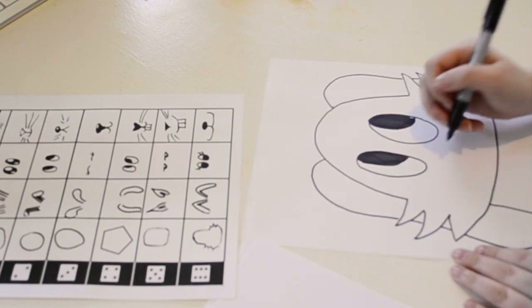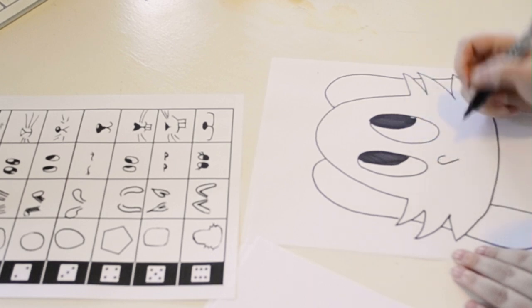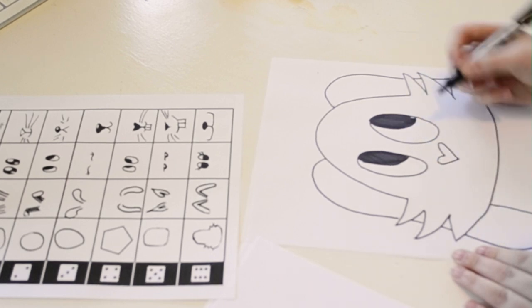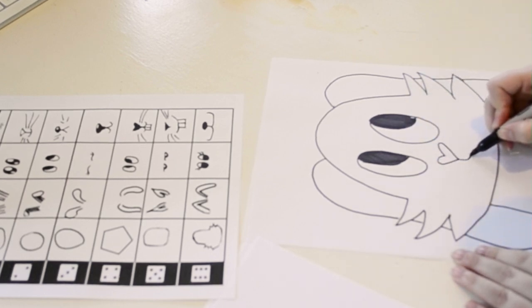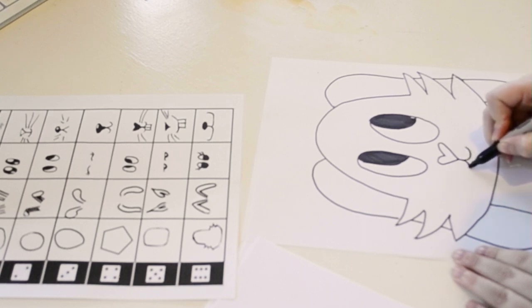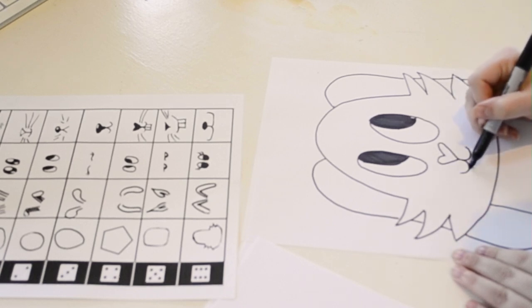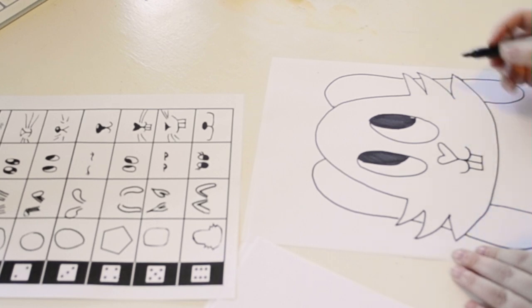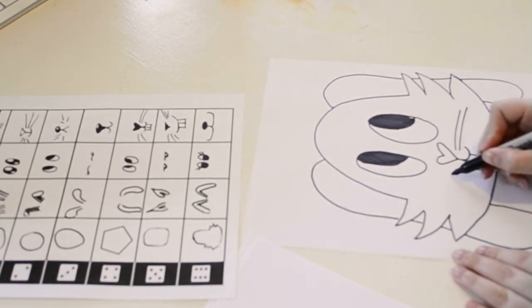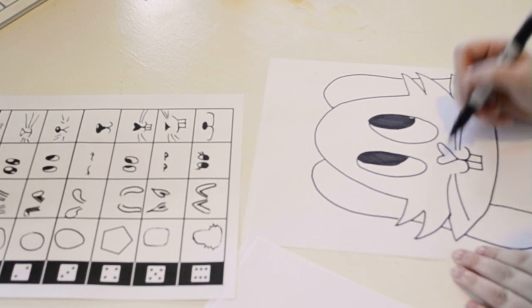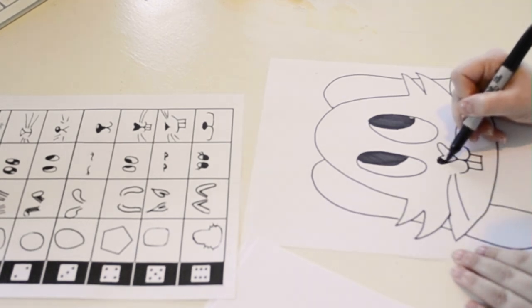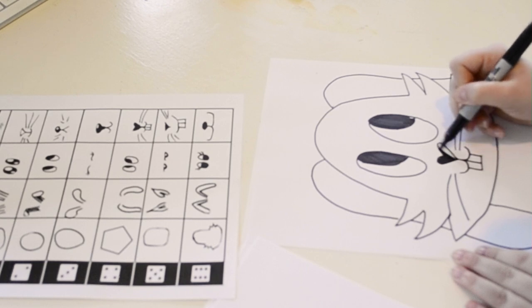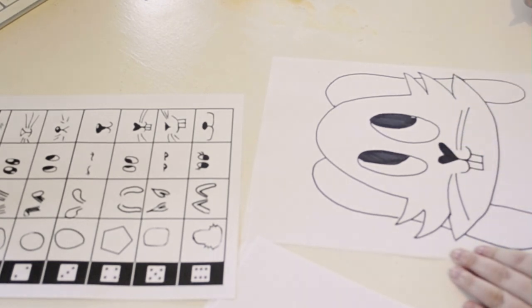Oh, I love this one. Okay, so I'm going to start by drawing a heart for the nose. I'm going to color my heart nose in. And that's it. That's my Easter bunny. Not too difficult, right?